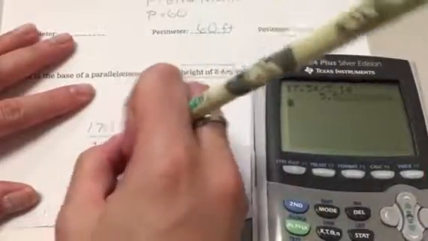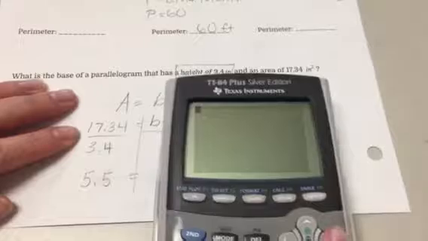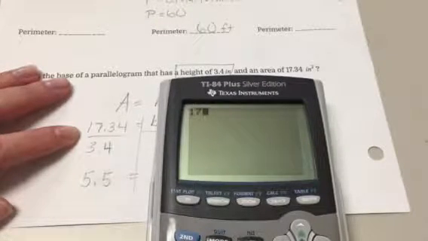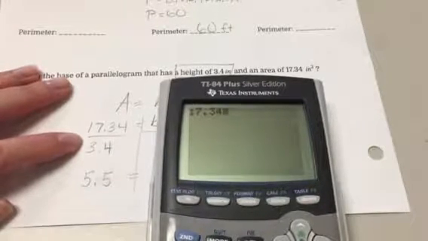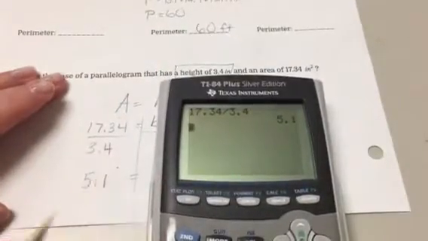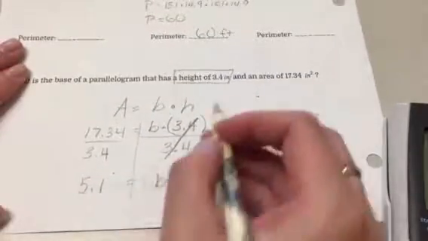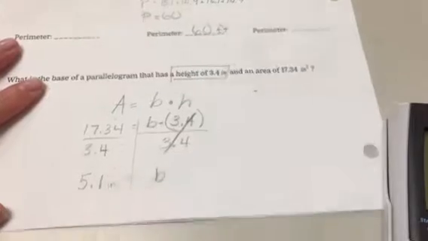This was not 1.4. This was just 3.4. Let's try that again. 17.34 divided by 3.4. Okay, that's better. We're going to get 5.1 as the base. And I'm going to put my label as inches on that.